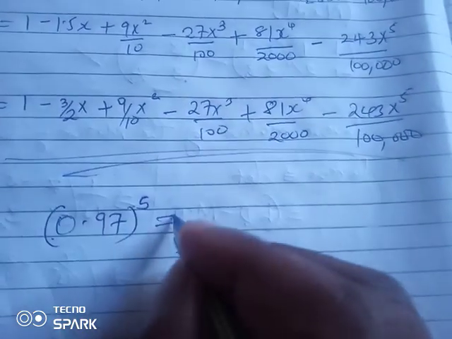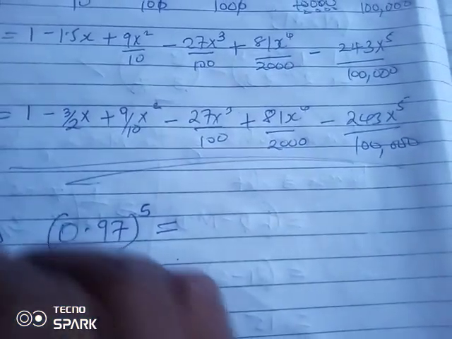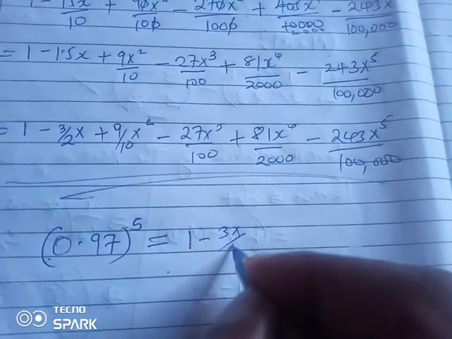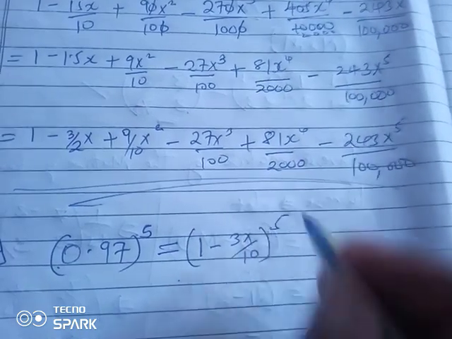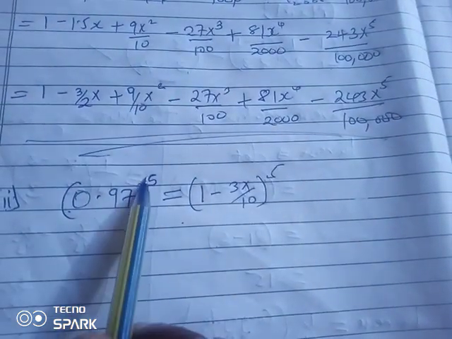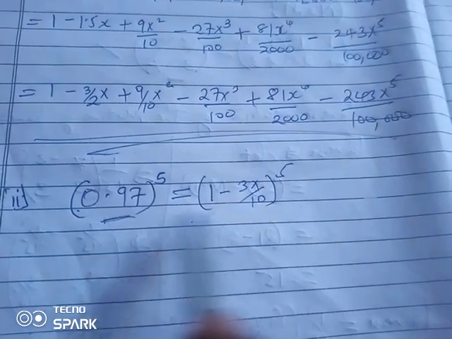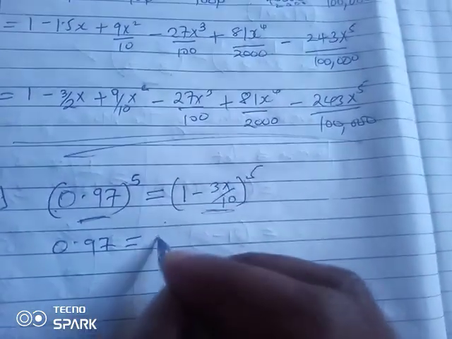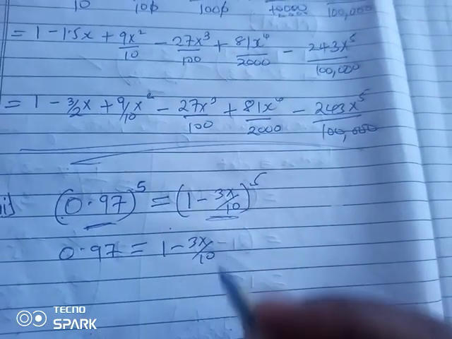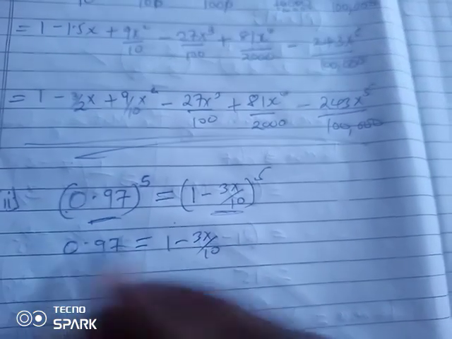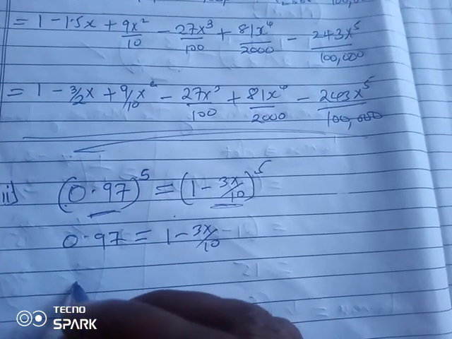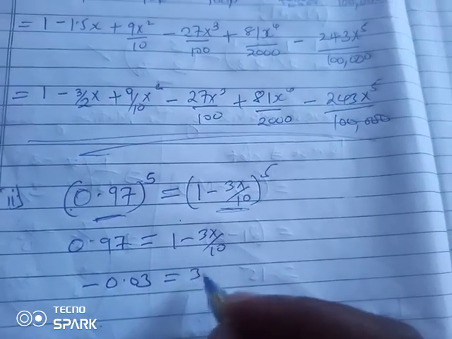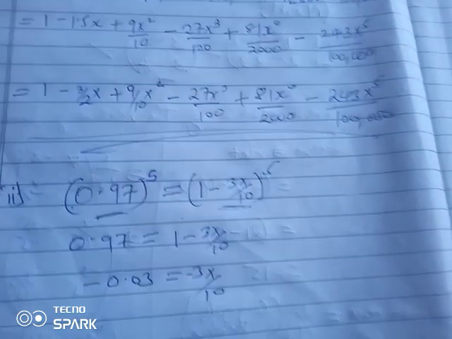So the first thing we are going to do is to equate this with the expression that was given, that is 1 minus 3x over 10 power 5. So power 5 represents power 5, and therefore their bases are also the same. So 0.97 is equated to 1 minus 3x over 10. Collecting like terms, we shall remain with a negative 0.03 is equal to negative 3x over 10.